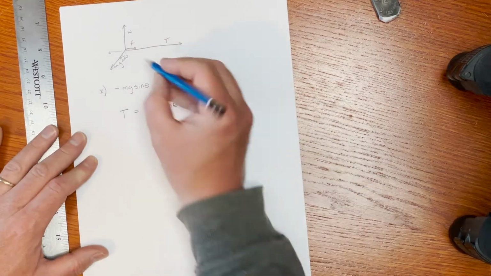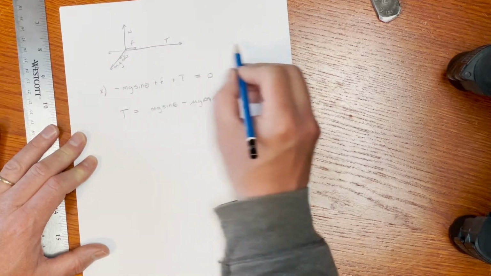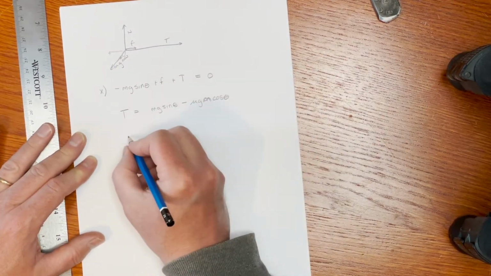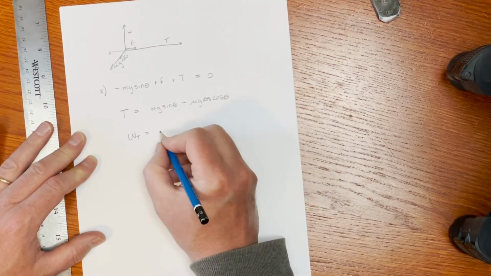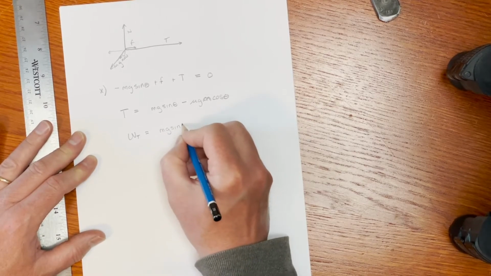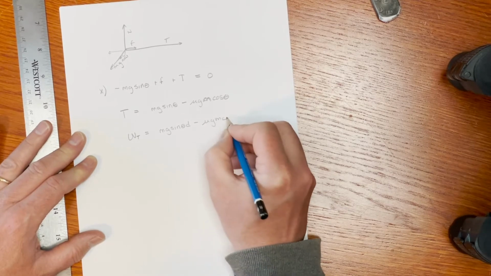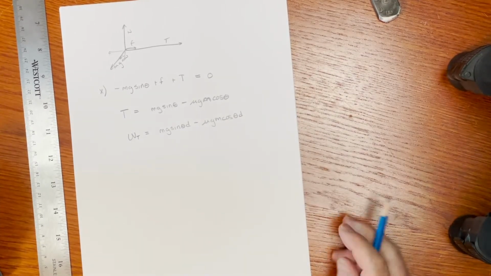And so again, the force is operating in the same orientation as the slope. So I'm going to just say that the work due to the tension is equal to mg sine theta d minus mu mg cosine theta d. So I just multiply that whole thing by the distance that it goes.